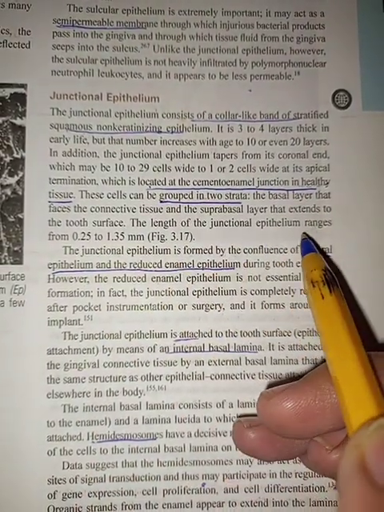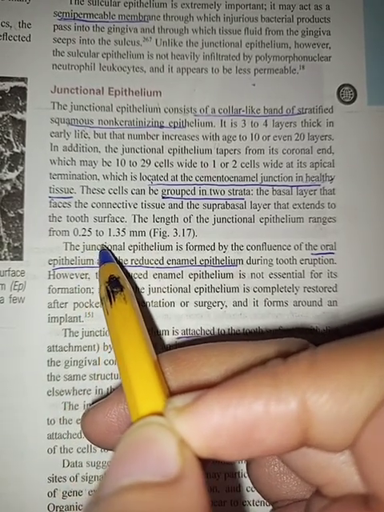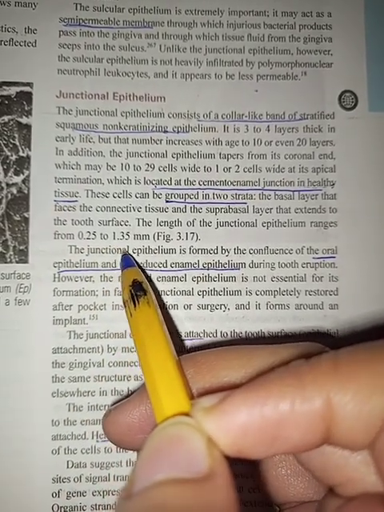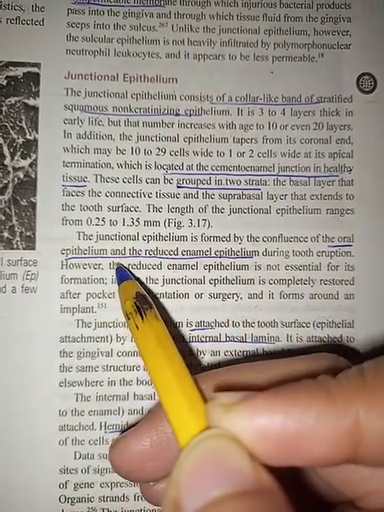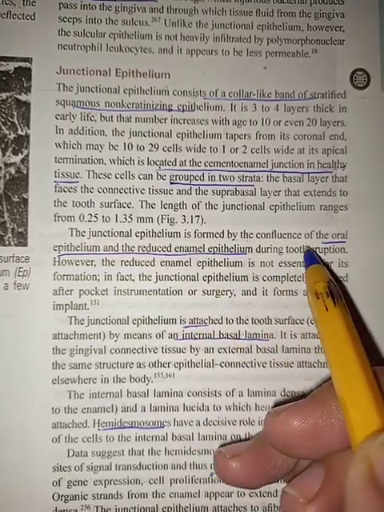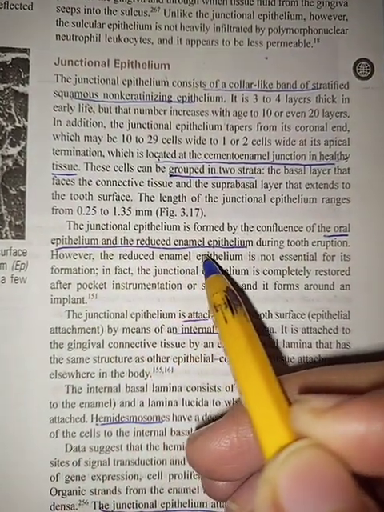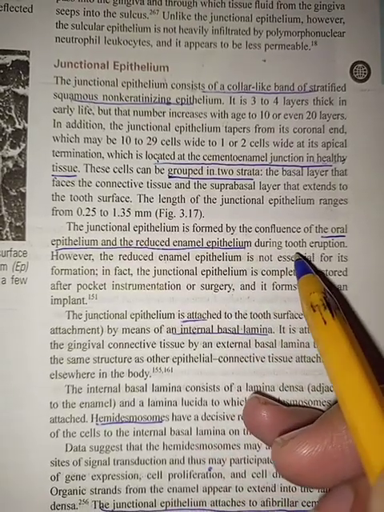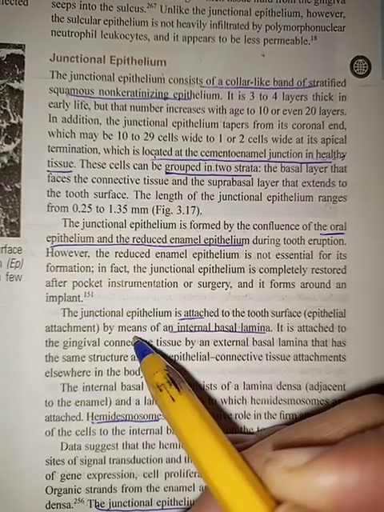The length of the junctional epithelium ranges from 0.25 to 1.35 millimeters. It is formed by the influence of the oral epithelium and the reduced enamel epithelium during tooth eruption. However, the reduced enamel epithelium is not important for its formation.